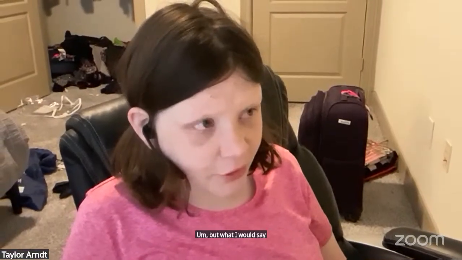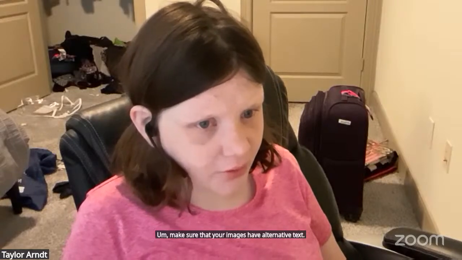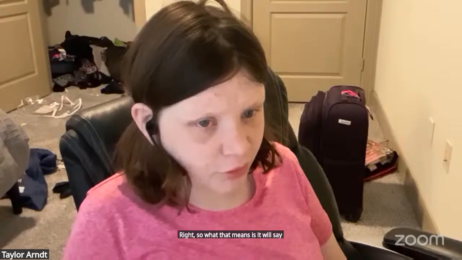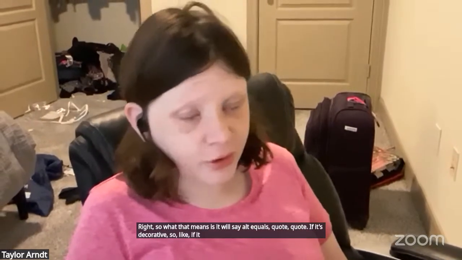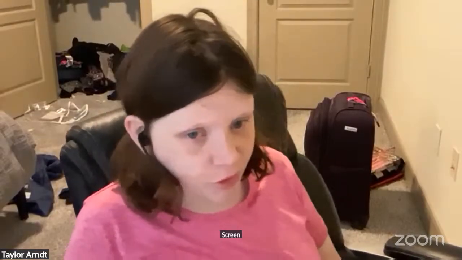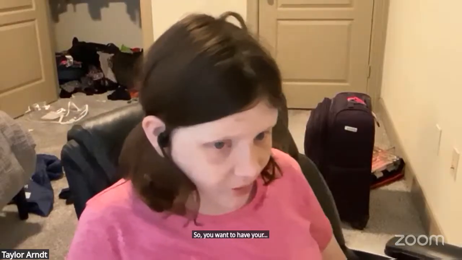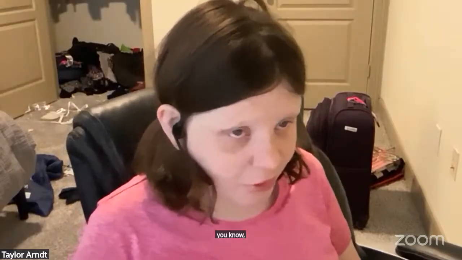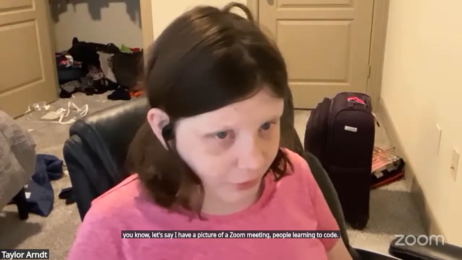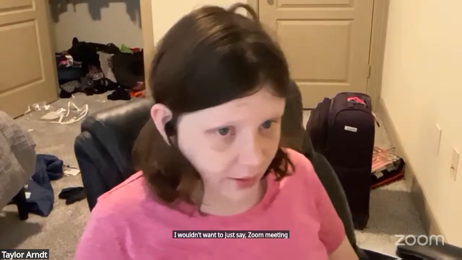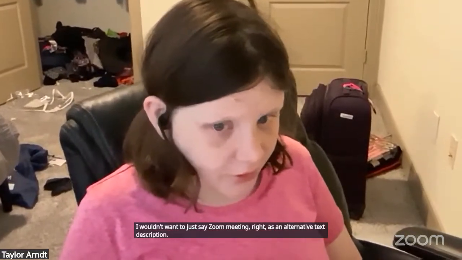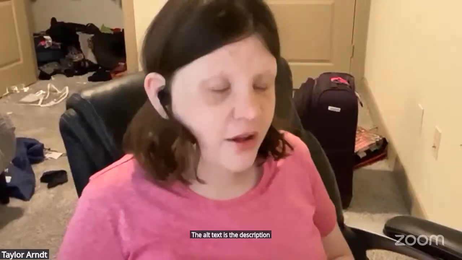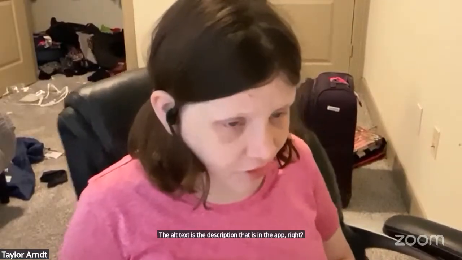But what I would say first is make sure that your images have alternative text, right? What that means is it will say alt equals quote quote if it's decorative. Like if it's something you're showing as a background image, screen reader users don't need to have that. Let's say I have a picture of a Zoom meeting, people learning to code. I wouldn't want to just say Zoom meeting as an alternative text description. The alt text is the description that screen readers will read.